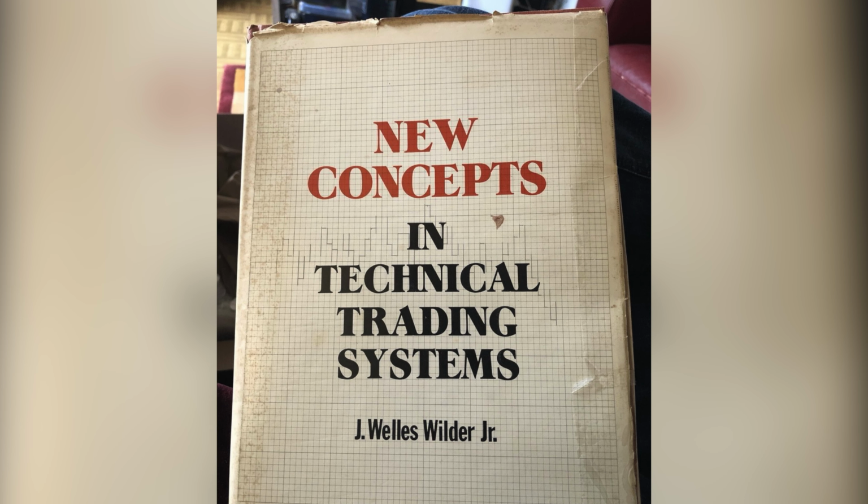So, step number 1. What does RSI actually measure? RSI stands for Relative Strength Index. It was created by Wells Wilder, an American engineer who moved into trading. He published RSI in 1978 in his book New Concepts in Technical Trading Systems.